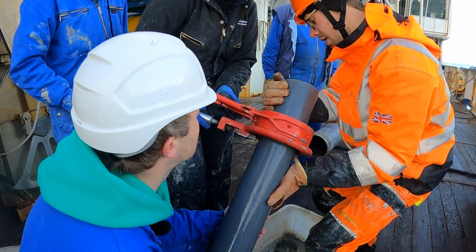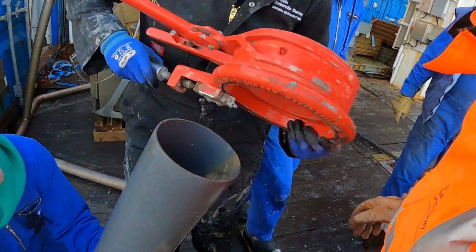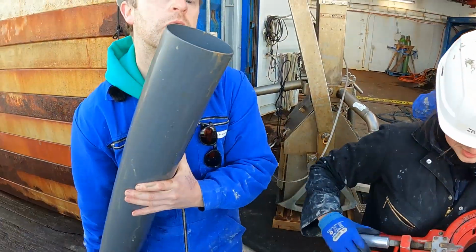How does it look? Oh, pretty much full. Basically it's full to the top. Look, take a look in the barrel.